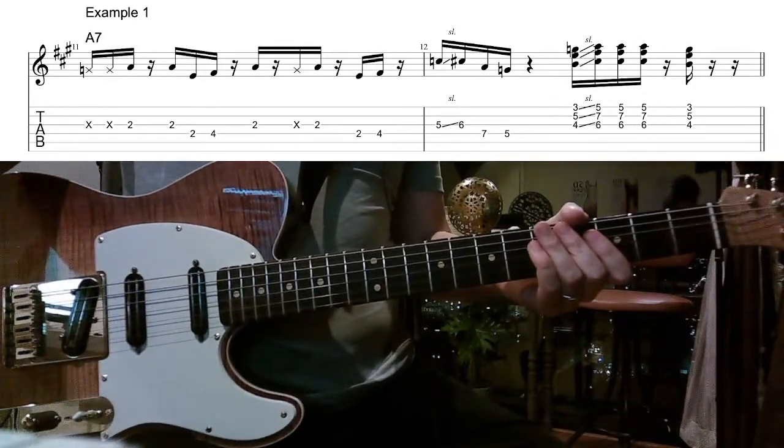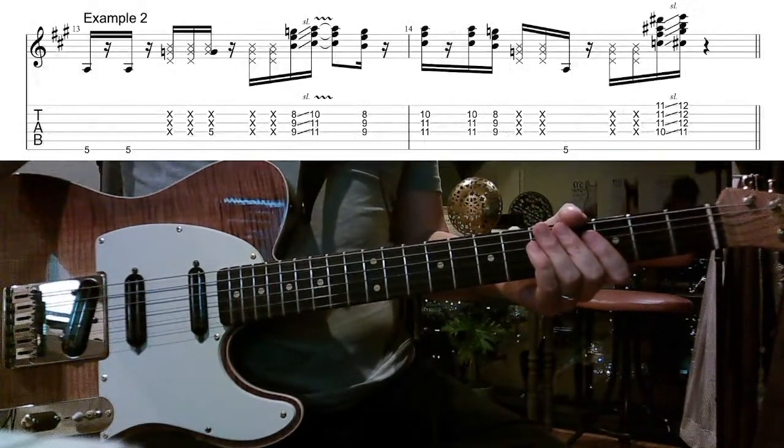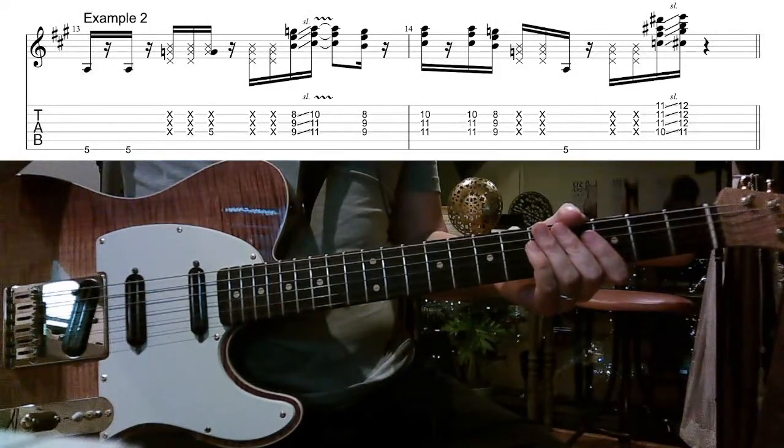All right, any questions about example 1 there? Anybody?